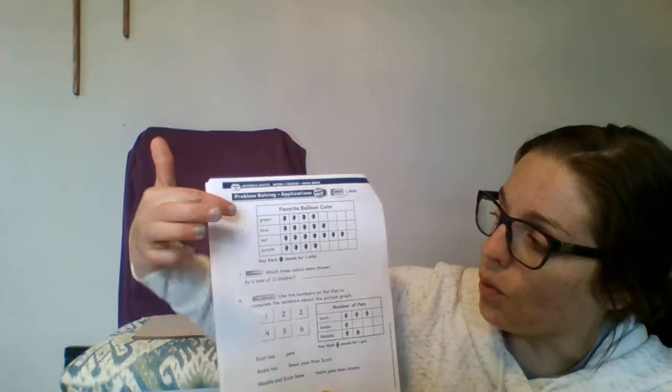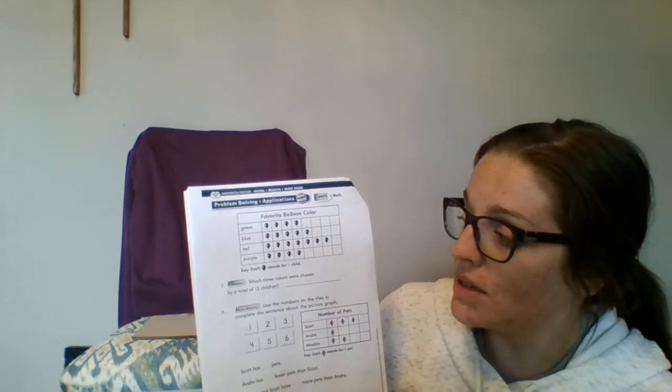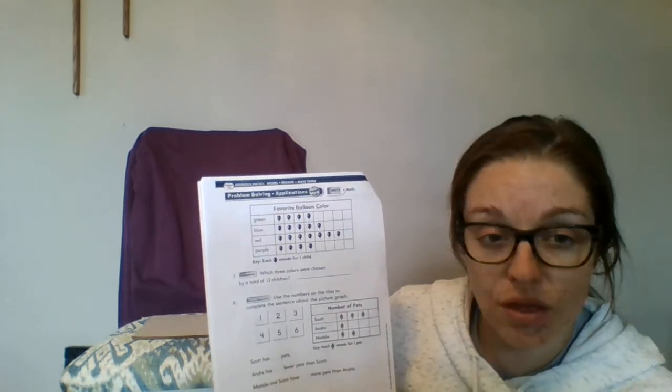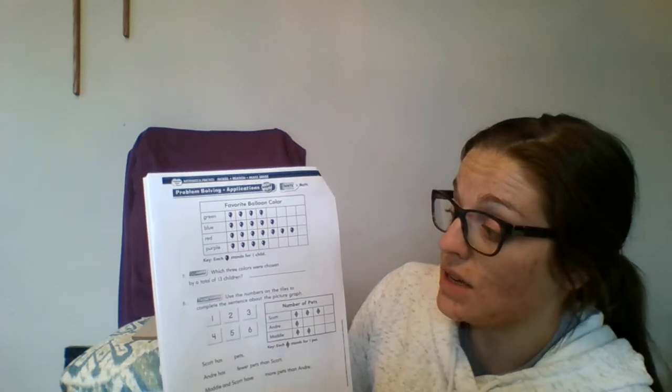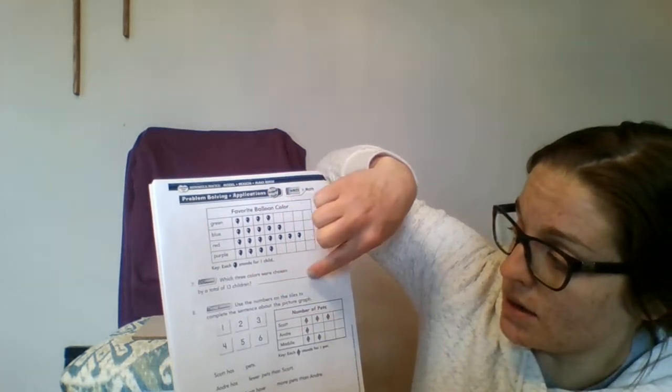So you need to figure out what 3 colors, if we added them together, would give us 13, because that would mean 13 kids chose those 3 colors. So you might have to try a couple different combinations to get to 13, and then you'll write the 3 colors on that line that added up to a total of 13.